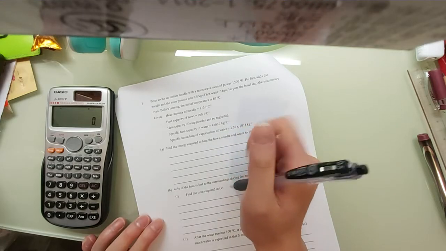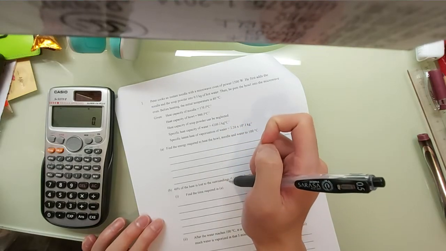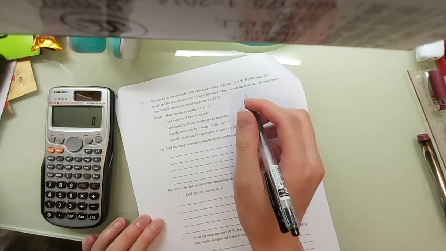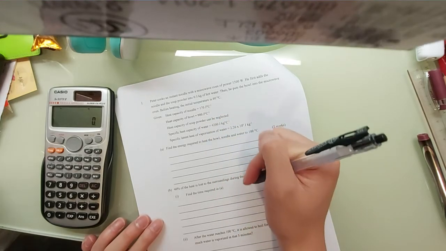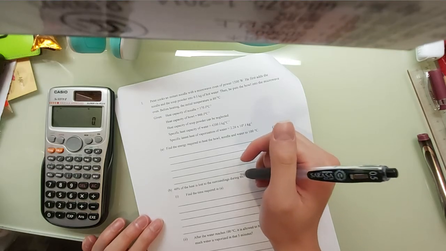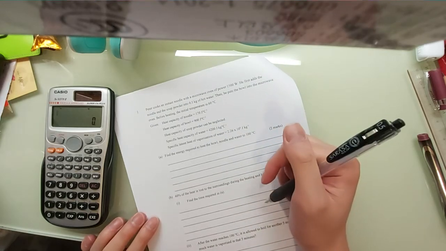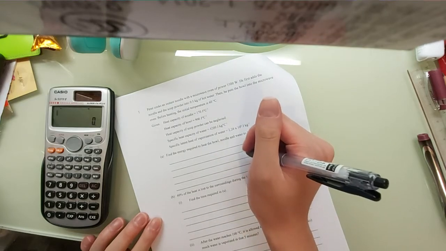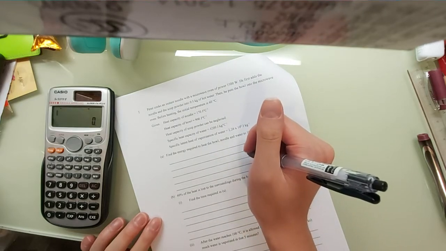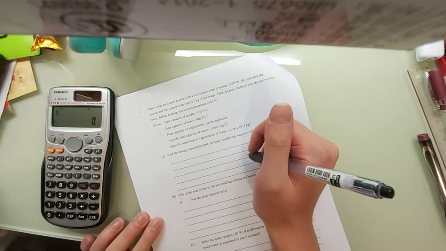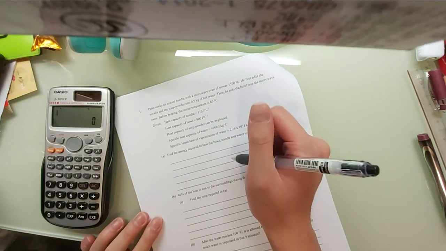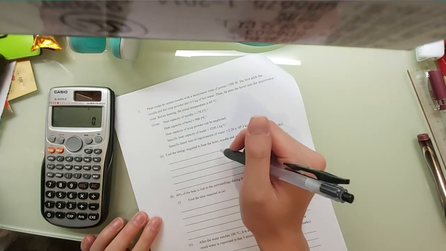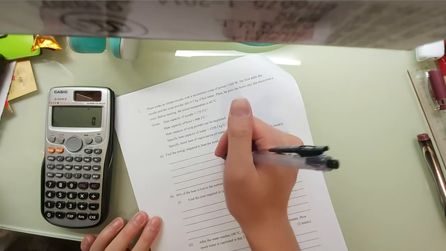So I guess, this is so weird. The heat capacity of soup powder can be neglected.